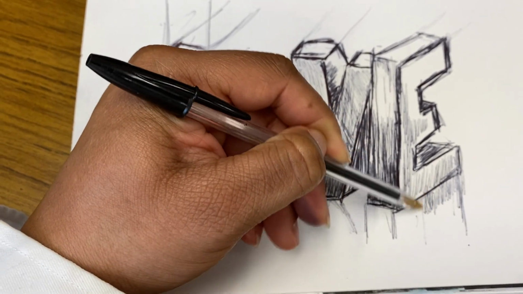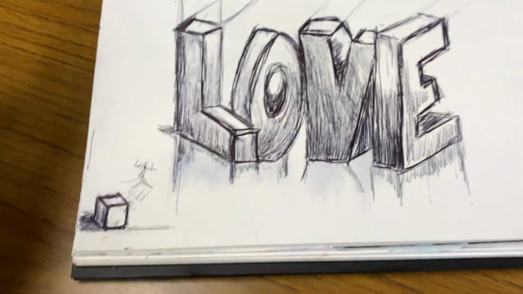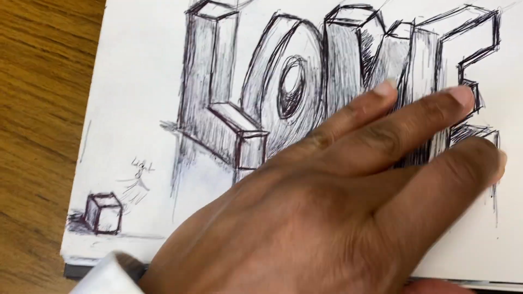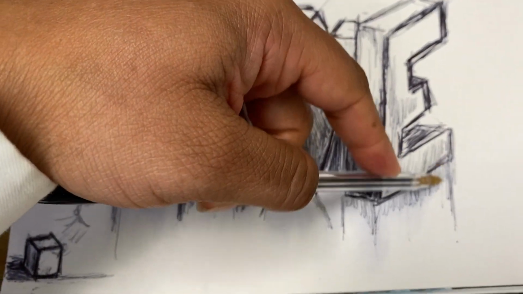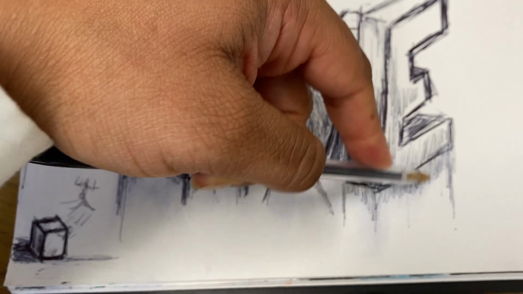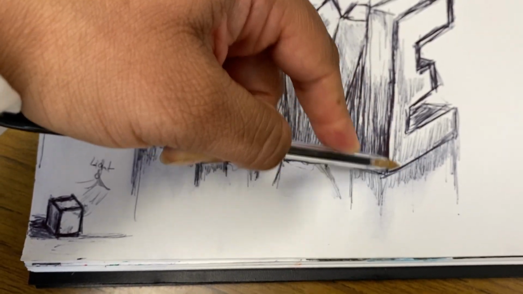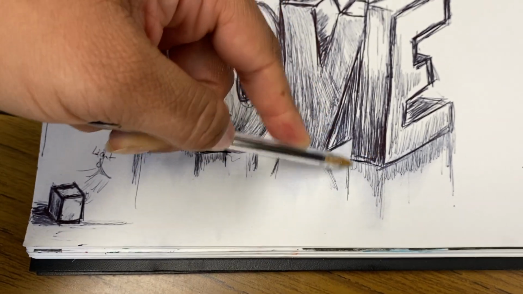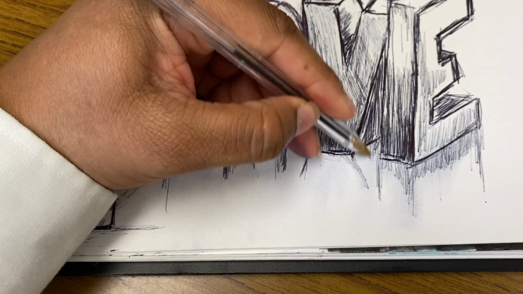The shadow onto the ground. And you can make sure you extend the shadow all the way out downward. And then right over here has a little bit of a shadow as well.